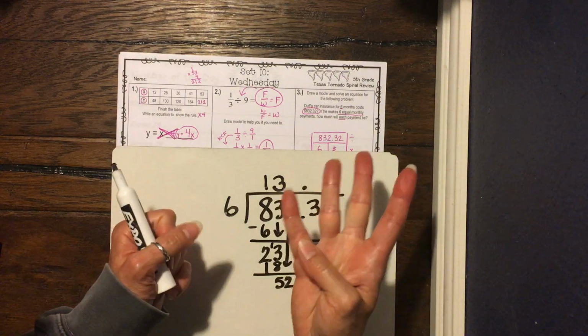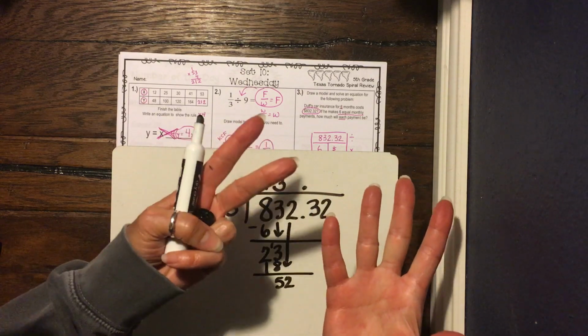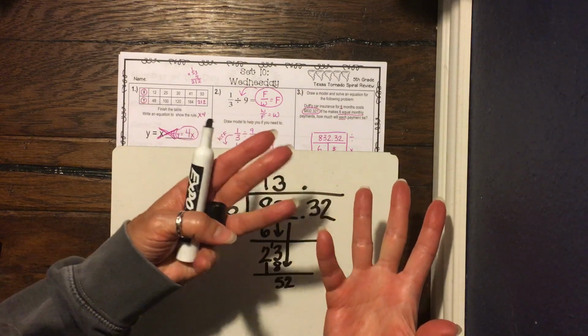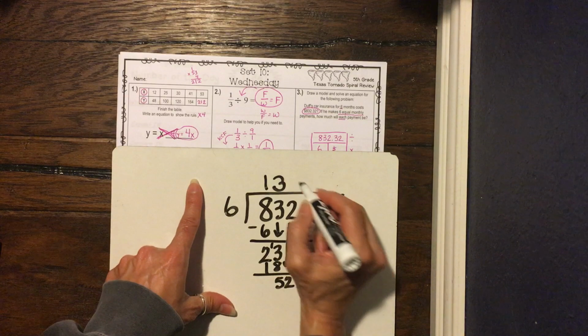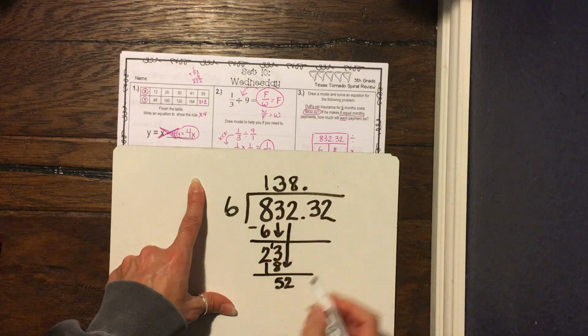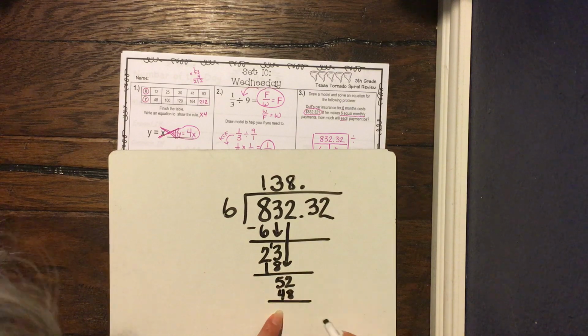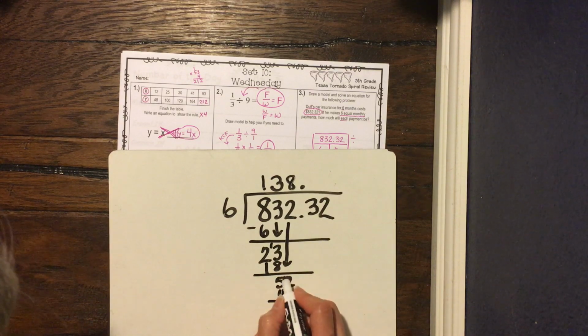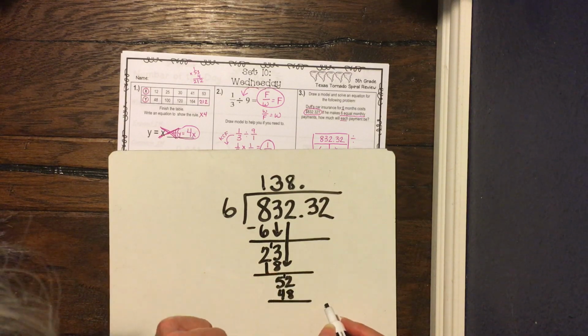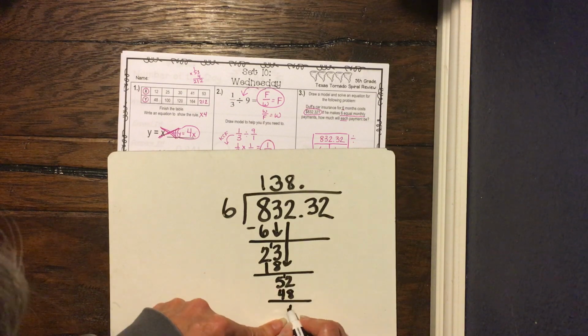6, 12, 18, 24, 30, 36, 42, 48, 54. So it's going to be 48. So that's going to be an 8. And 8 times 6 is 48. 5 minus 4 is 1, but our friend needs help, so we're going to subtract 1 away, which leaves us with 0. We give our friend the help. 12 minus 8 is 4.